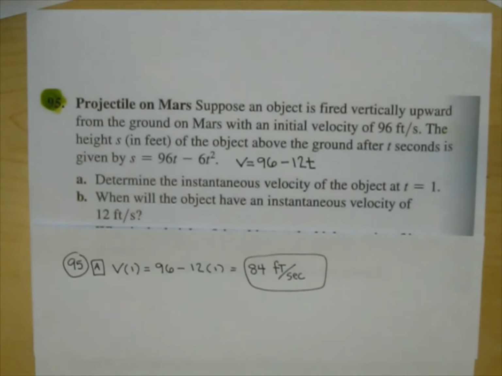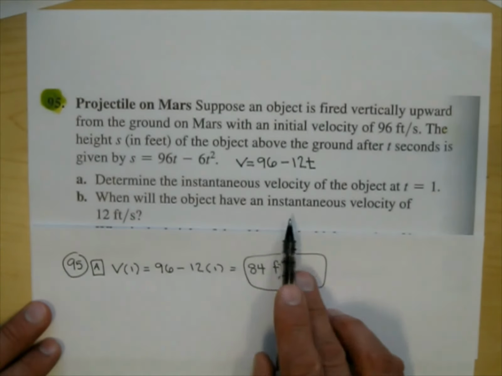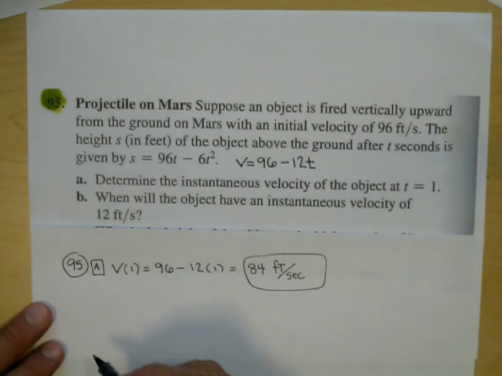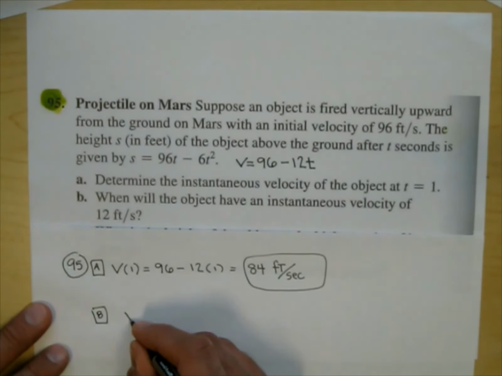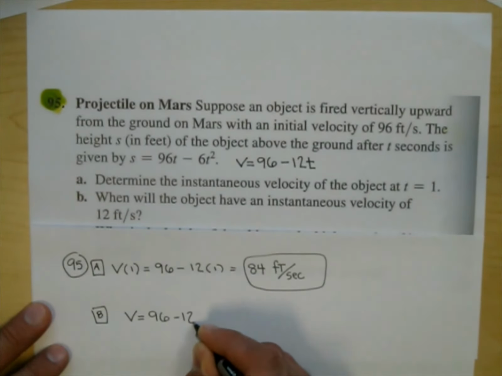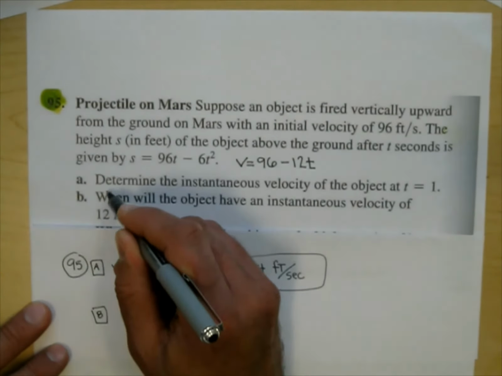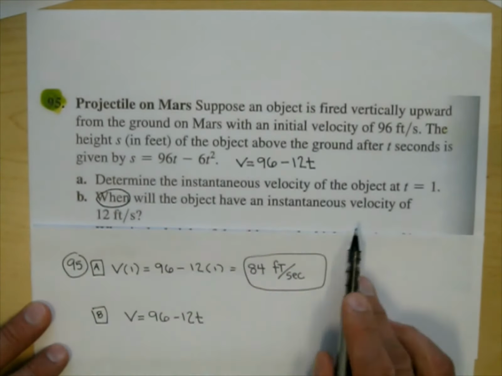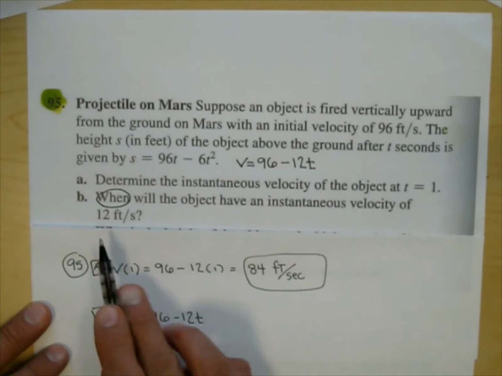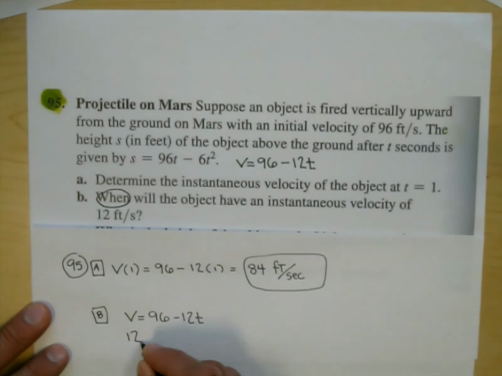B. When will the object have an instantaneous velocity of 12 feet per second? So here's your velocity function. 96 minus 12t. And they're asking in this problem, when? So you're trying to find the time, and you're going to set the velocity equal to 12. 12 equals 96 minus 12t.